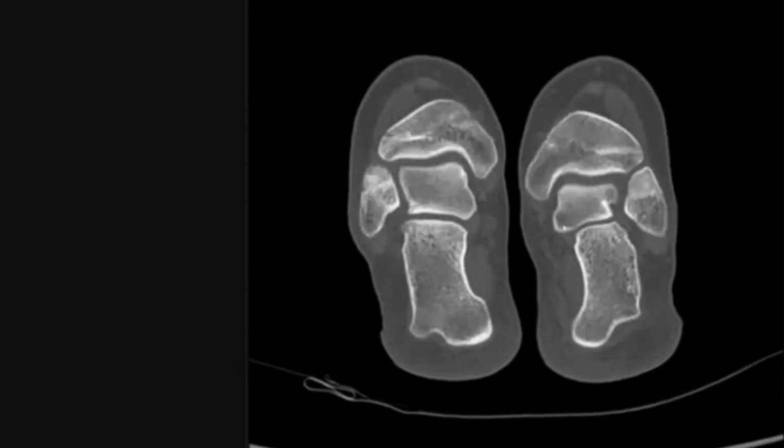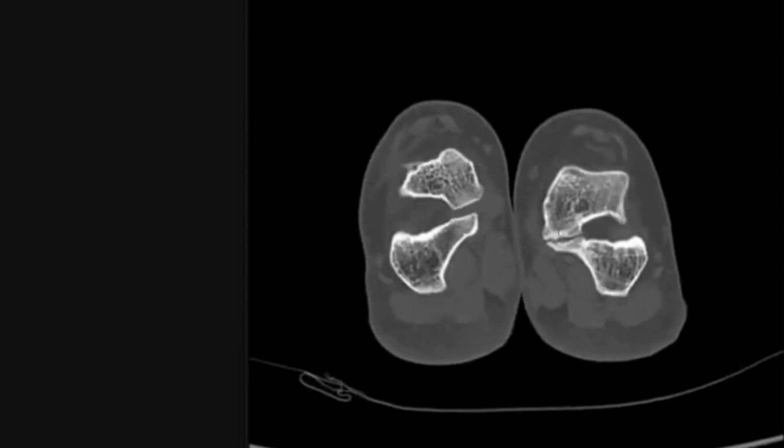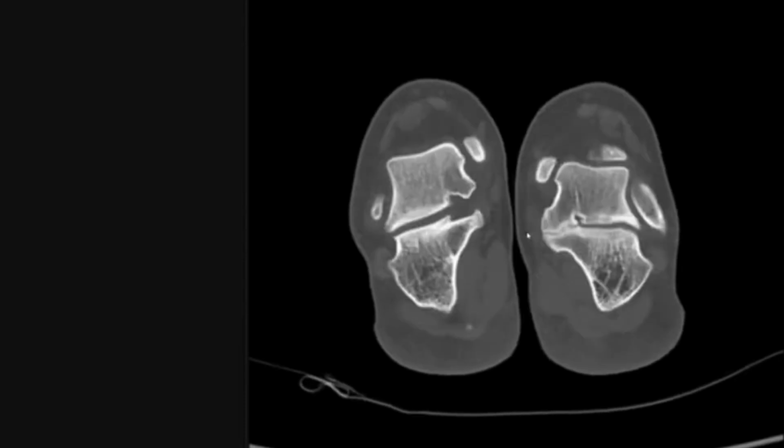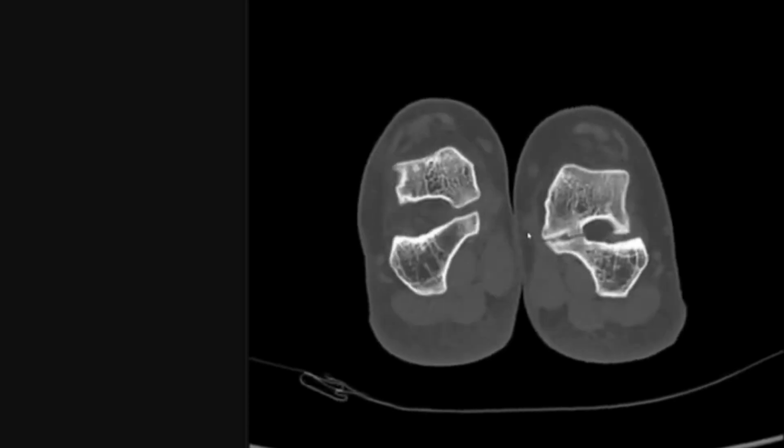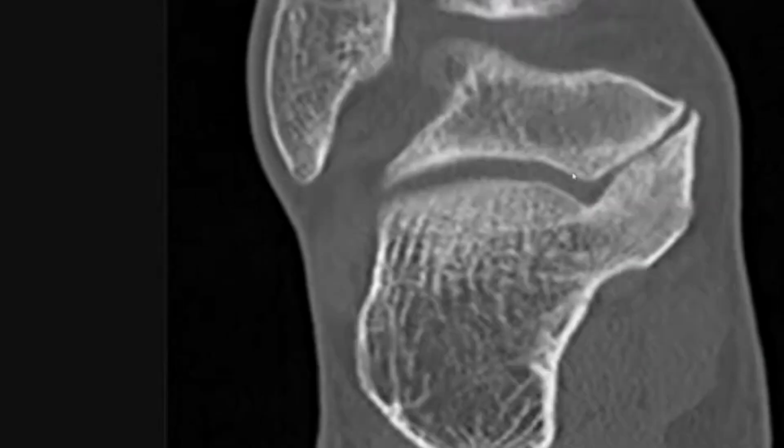Okay, and so here's the posterior facet. And if we scroll down to the middle facet, you can see that this one is irregular. This is not a normal synovial joint morphology with parallel articular surfaces. And then we can see the normal shape on the contralateral side. And then we don't have quite enough included here to get the anterior facet. All right.